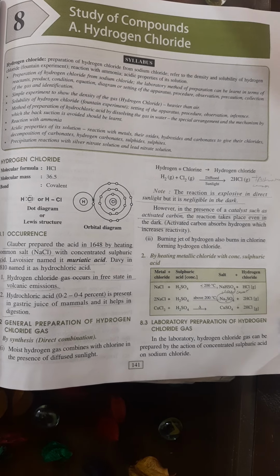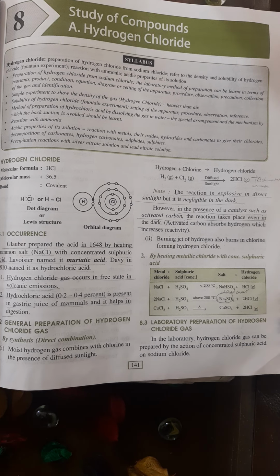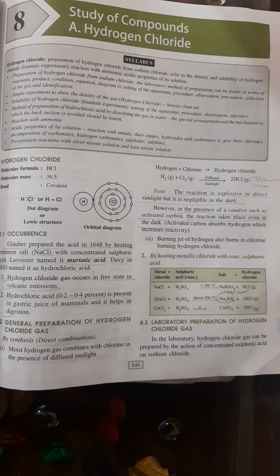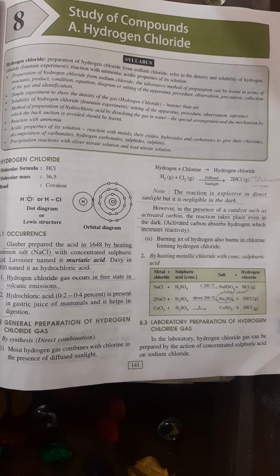Hello guys, after a long time, today we are going to start a topic on chemistry, class 10 ICSE chapter 8, hydrogen chloride, or the study of compounds: hydrogen chloride. Without much delay, let's start the video.